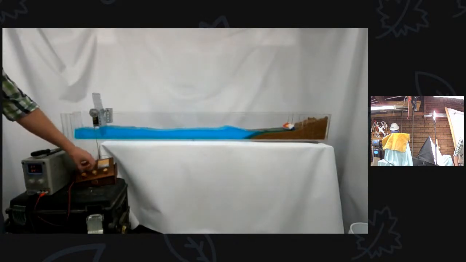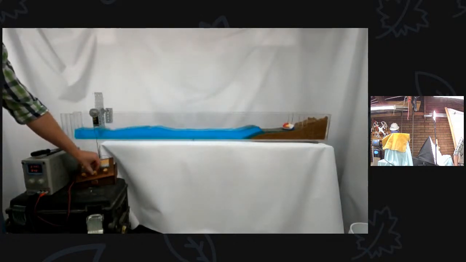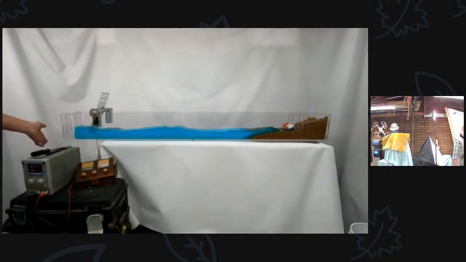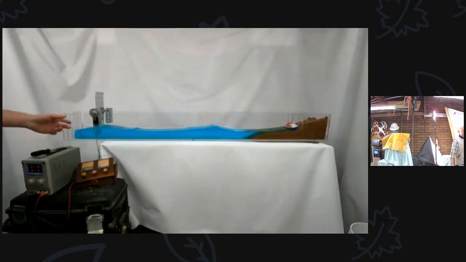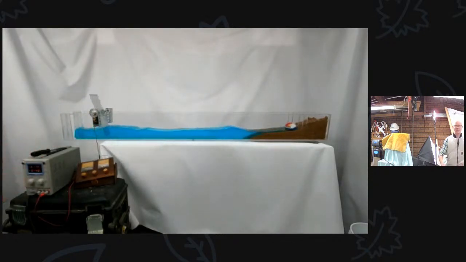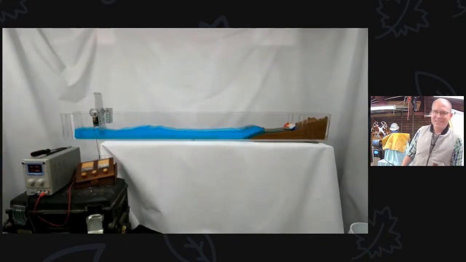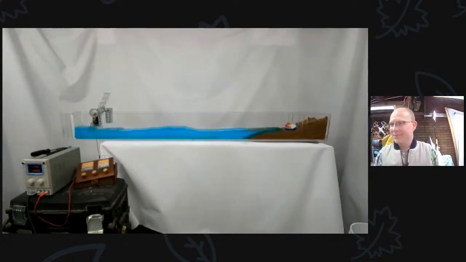But a way to do that might be to change the gear ratio here, so the servo can swing a lot faster, and that might require a bigger servo that has more torque, because moving water around like that takes a lot of energy. Great question.